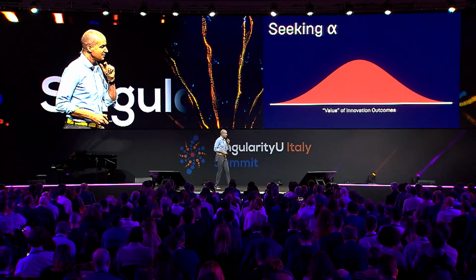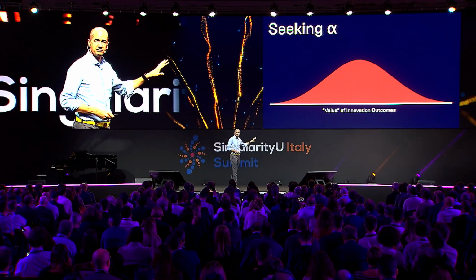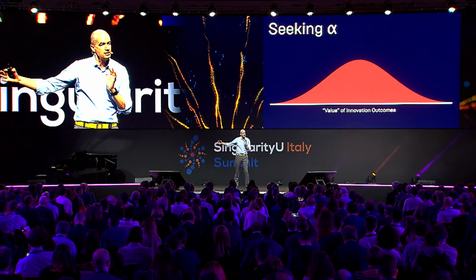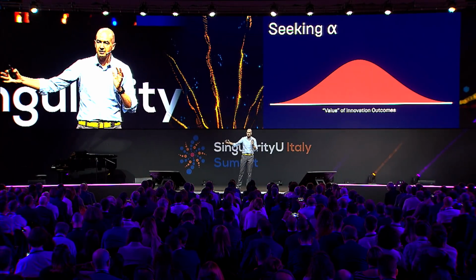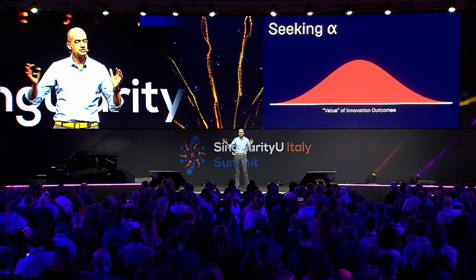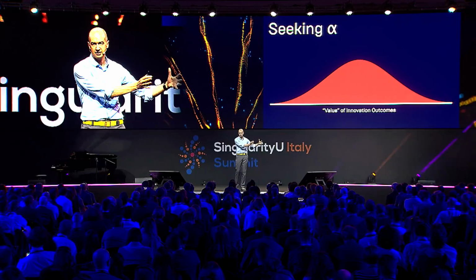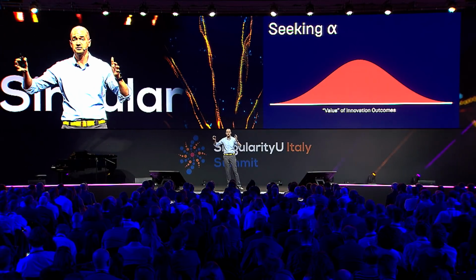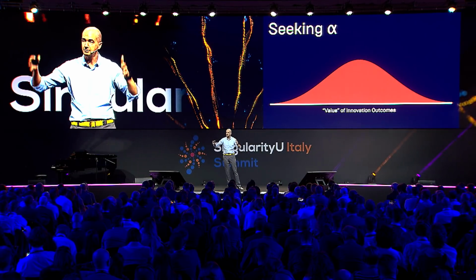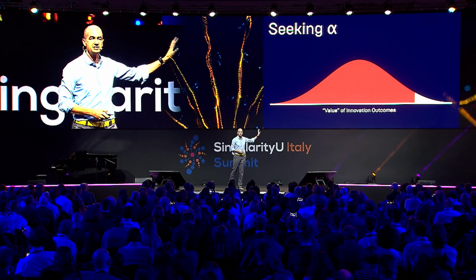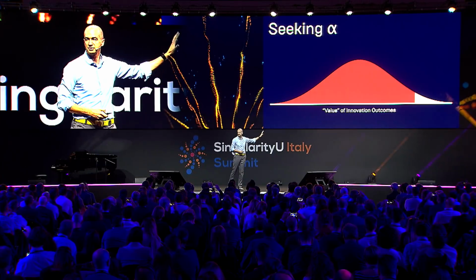So you bring all these things together, and this is how it should make you feel if you think about innovation. Now, when you think about innovation, what you really want to do is what we call seeking alpha. When you look at an innovation outcome, innovations fall into a classic bell-shaped curve. There's a couple of ideas which are terrible. There's a lot of ideas which are okay. They're mediocre, in the middle. And what you want to look for is these extreme outliers. This is where you get to real disruptive innovation.